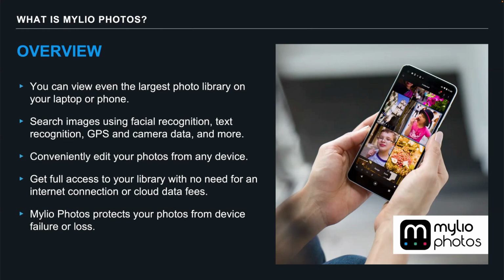You can also conveniently edit your photos from any device. And it doesn't matter if the photo was a JPEG or it was a RAW file from a professional camera or even a scanned photo. Mylio can let you edit and work with those photos in whatever device you have. And whatever edits you do on one device are going to appear on your other devices because Mylio synchronizes those changes.